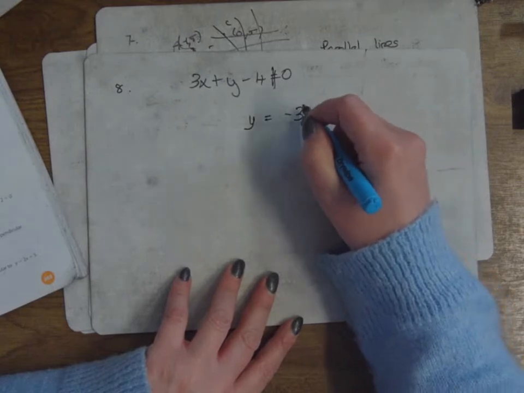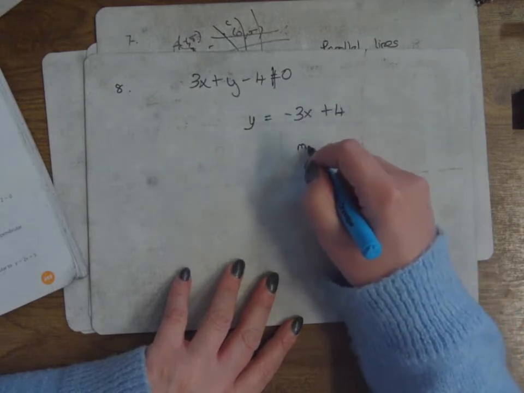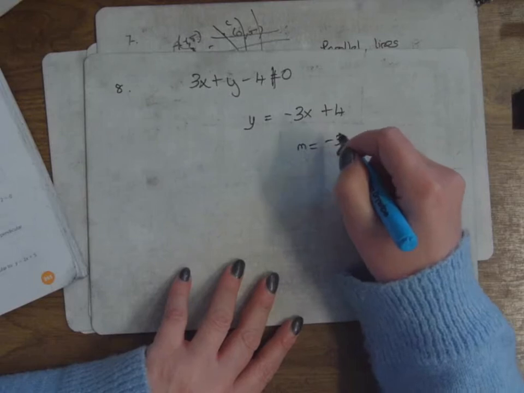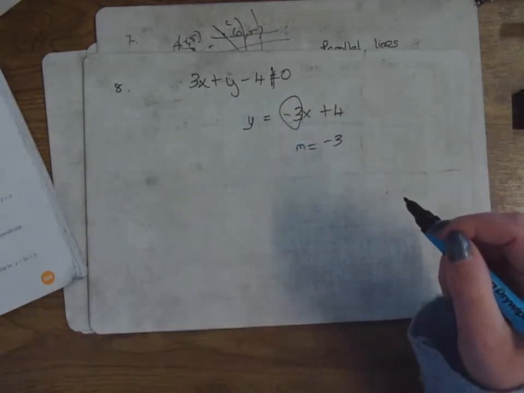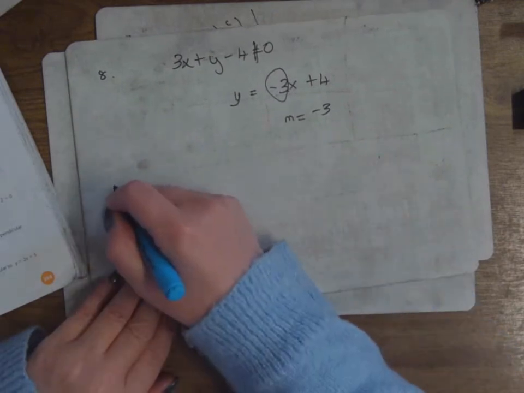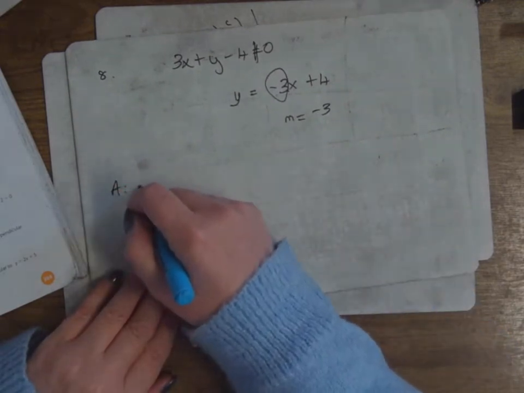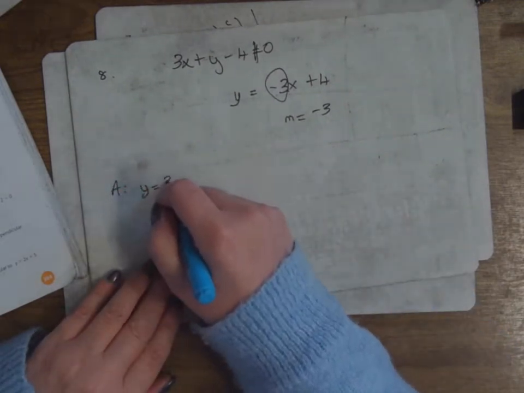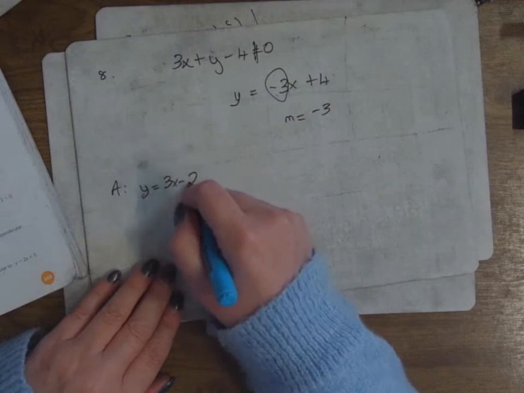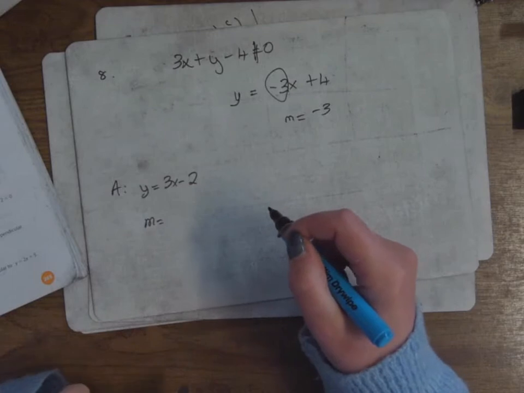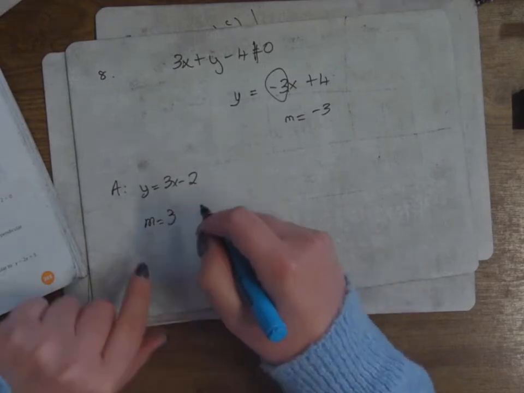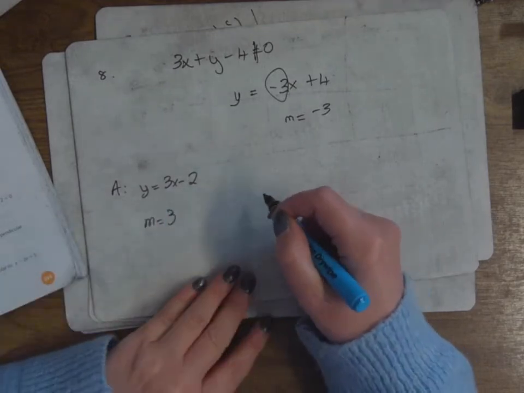So what is the slope of this line? Slope of this line is minus 3. It's the number in front of x. Are we good with that? Right, then it gives me line A. Line A is y equals 3x minus 2. What's the slope of line A? It's all done for you. 3, because it's already rearranged for you. Y equals everything else.